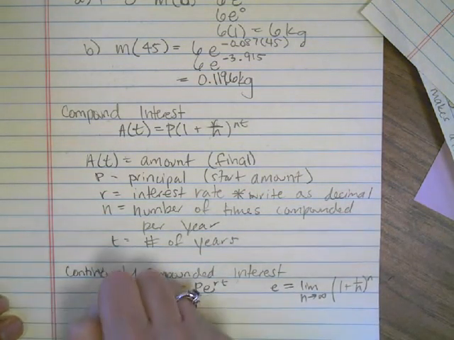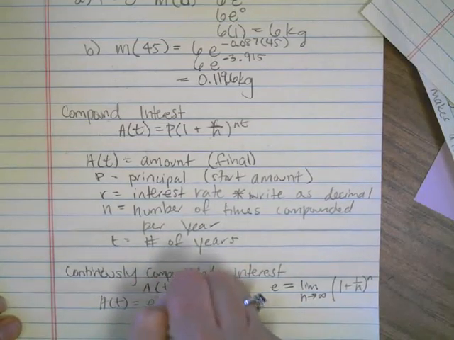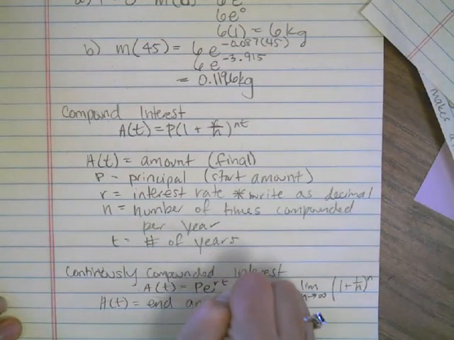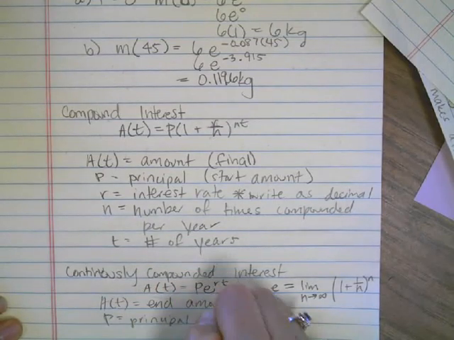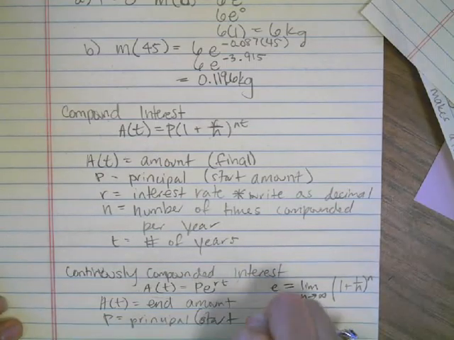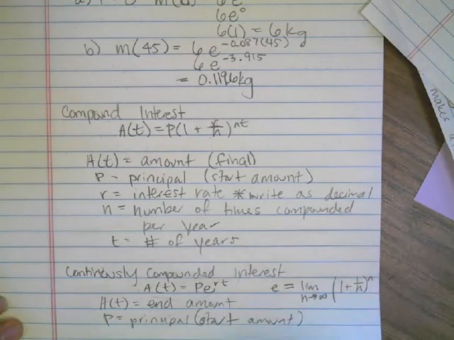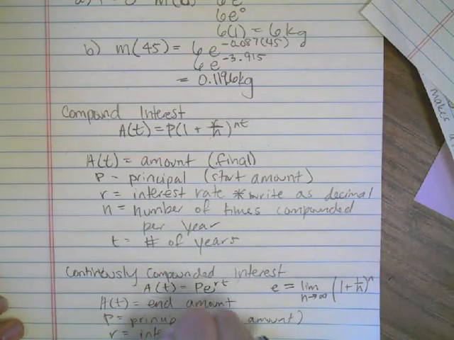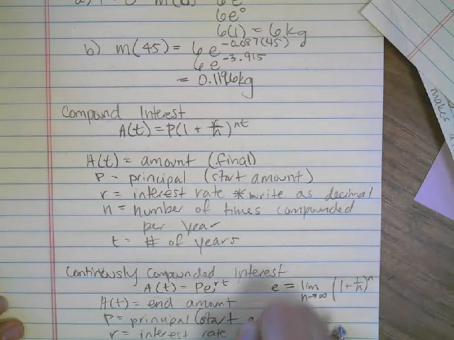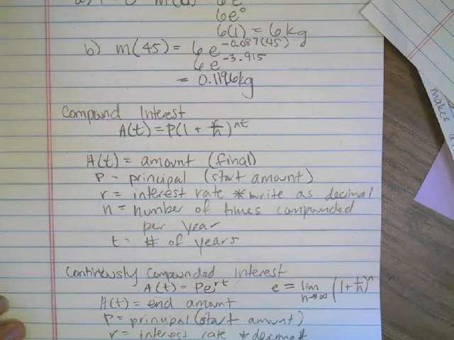A of t, again, is the end amount. P is still the principal, or start amount. R is the interest rate, again in decimal form. And T is time in years.